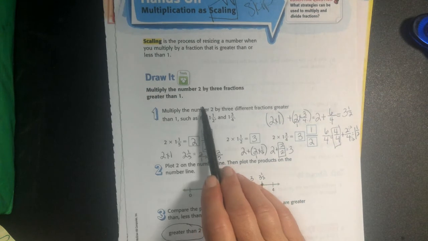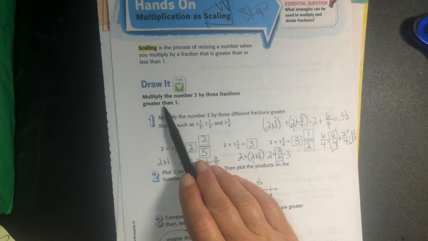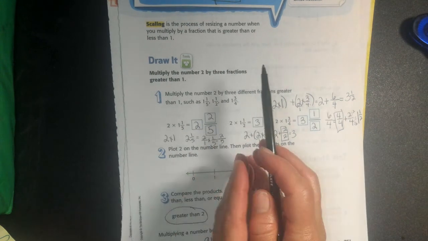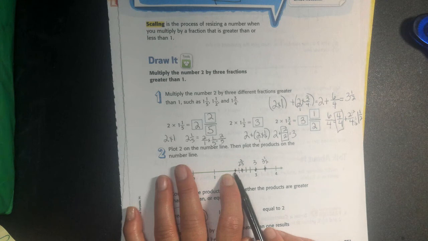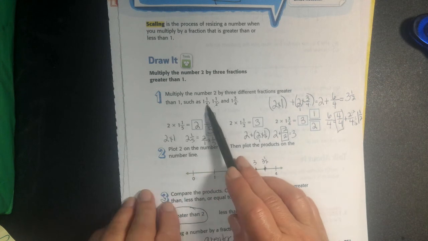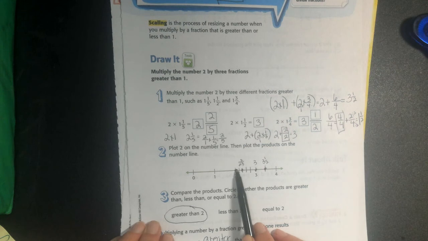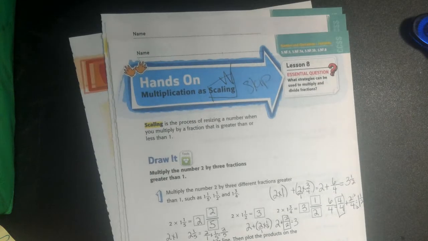But right here we multiplied a number times a fraction that was greater than 1. Right, so scaling, it's bigger now, right? These are bigger numbers than the number I multiplied it by, because the numbers I multiplied it by were bigger than 1, right? I had 1 and 1/5, 1 and 1/2, 1 and 3/4. So my 2, when I multiplied, I had more. Greater, right? It's bigger than. All right.